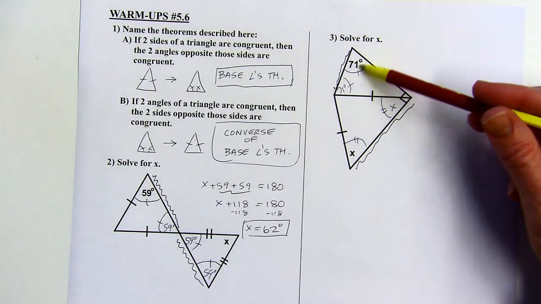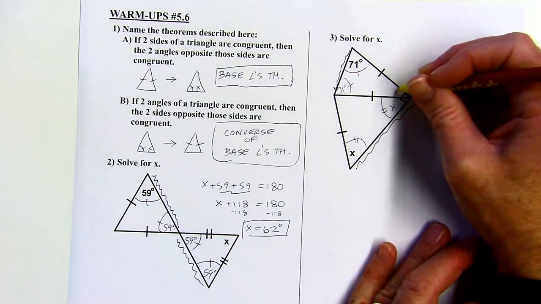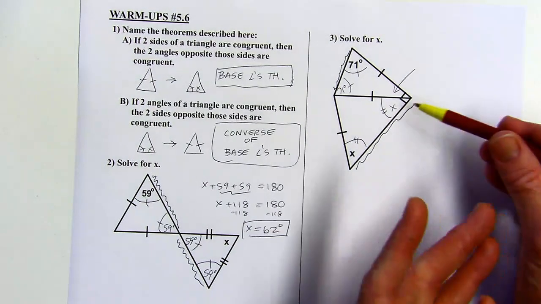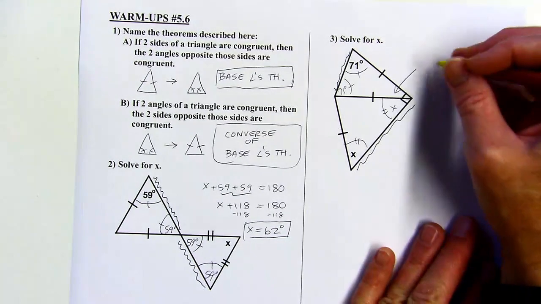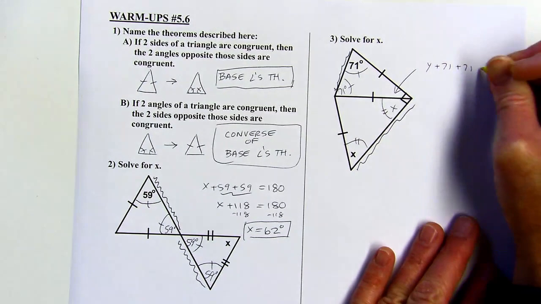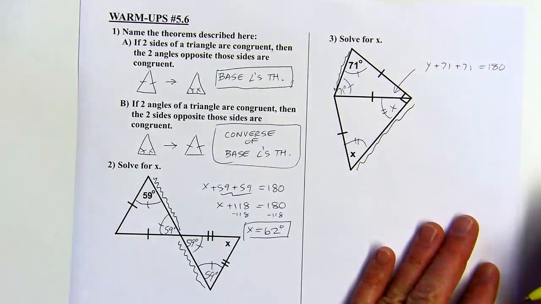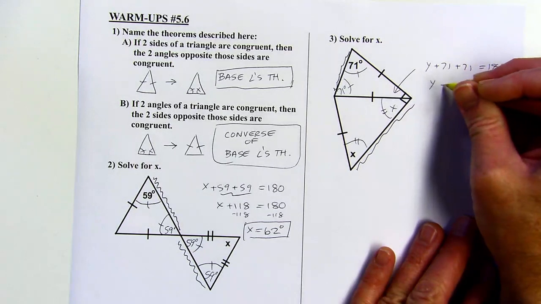Let's start working with the 71s. Now I can figure out this angle. I'm just making up a new variable. Let's say that this was y. So I can say y plus 71 plus 71 equals 180, because in that top triangle, all three angles add up to 180 degrees.